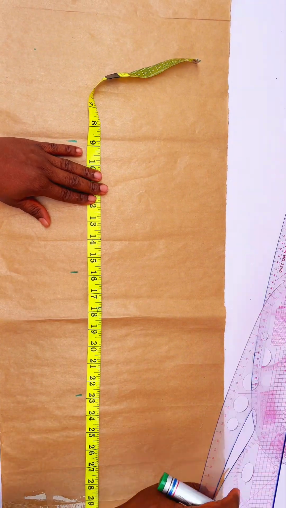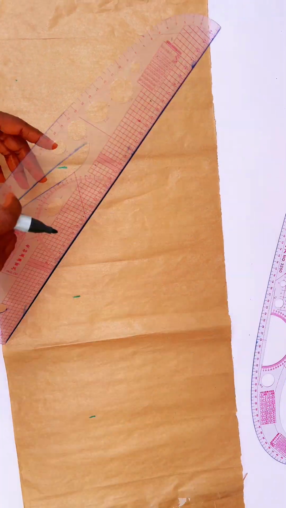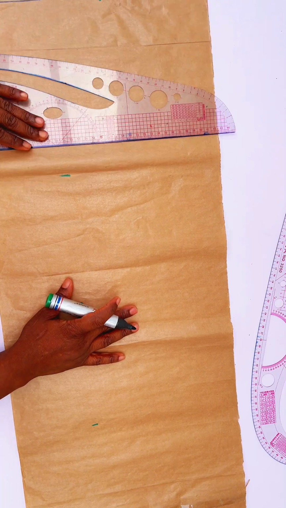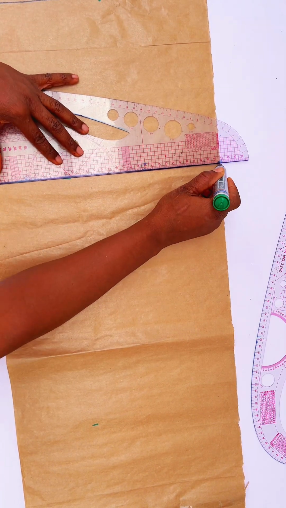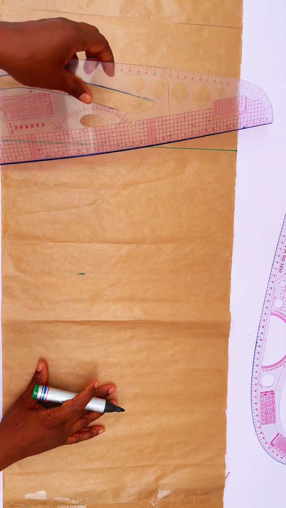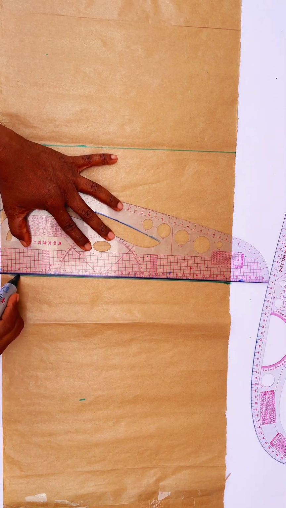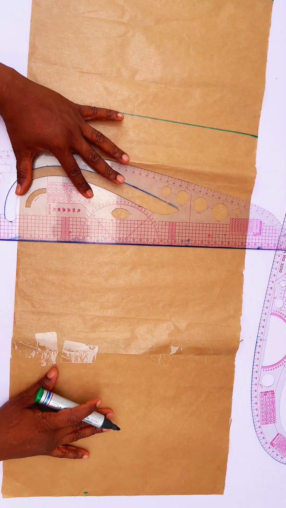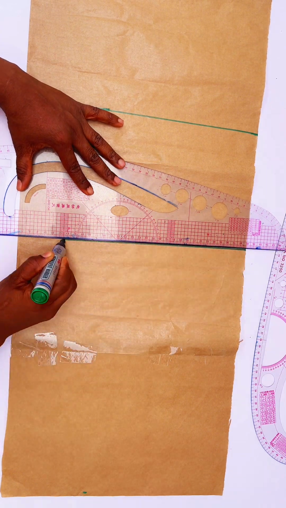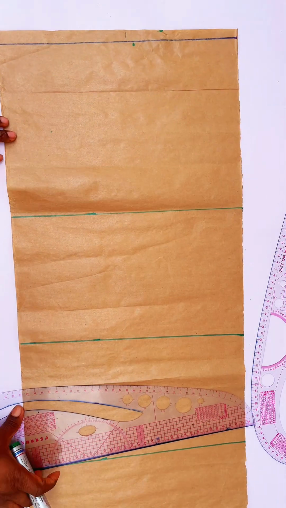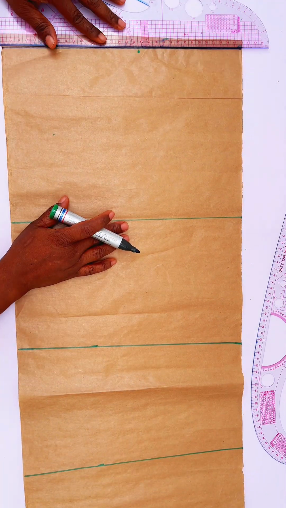Okay, so we're going to draw those lines out, just like this. So that is the waist, that is the hip right there, and we're going to go ahead and label them.